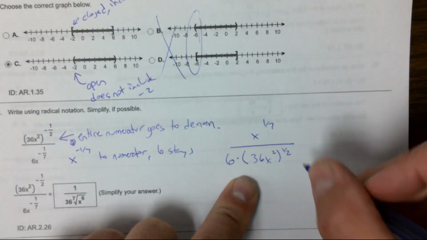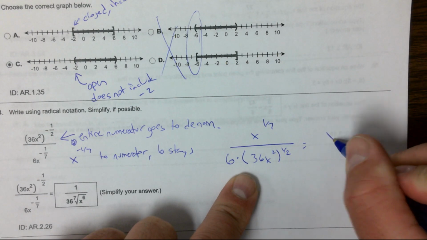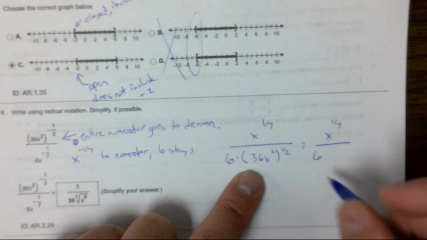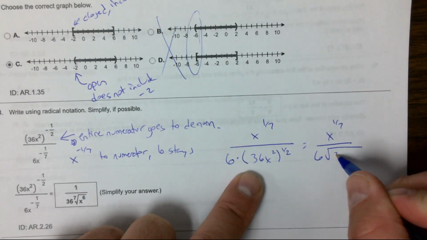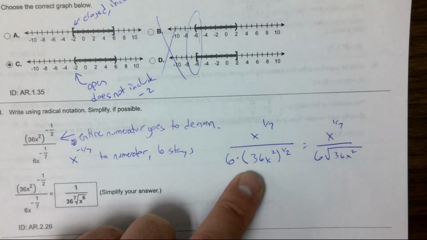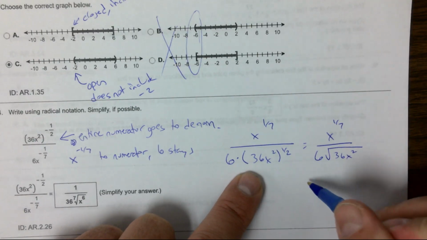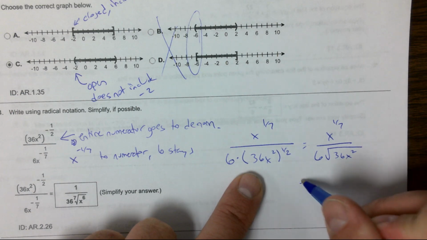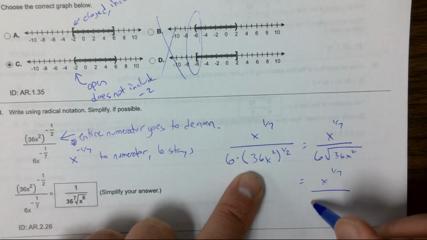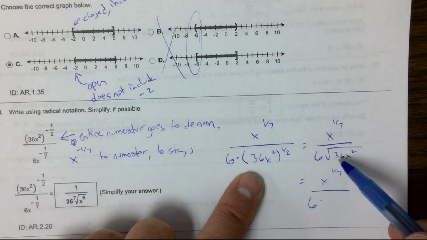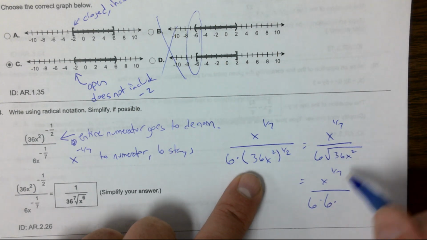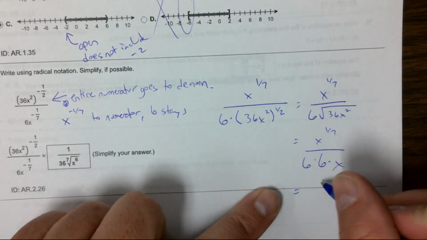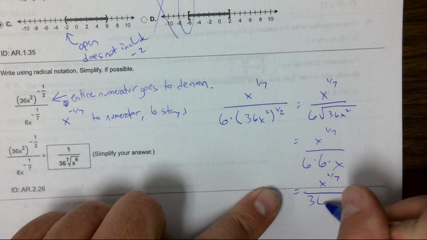So what we do with that is keep the numerator the same, and this 1/2 power means the square root of 36x squared, and so you've got to simplify that. So that'd be x to the 1/7 and then 6. So the square root of 36 is 6, and the square root of x squared is x. So it's going to look like that, x to the 1/7 over 36x.